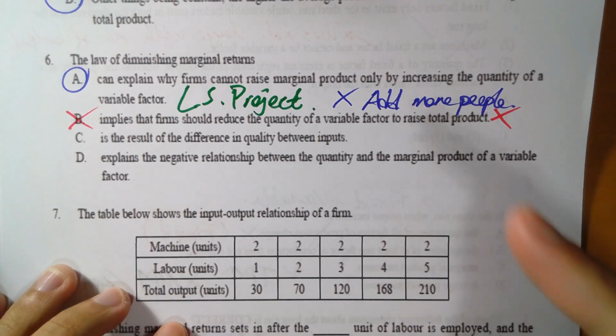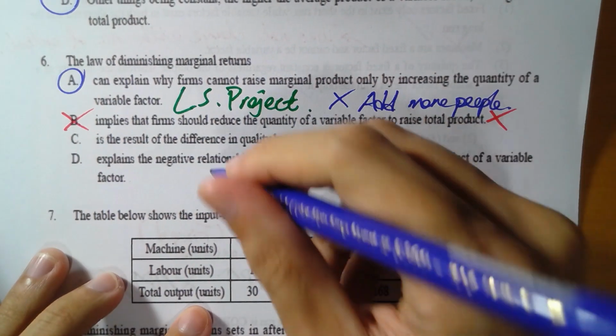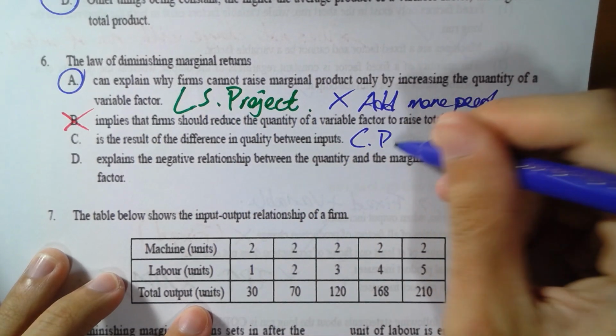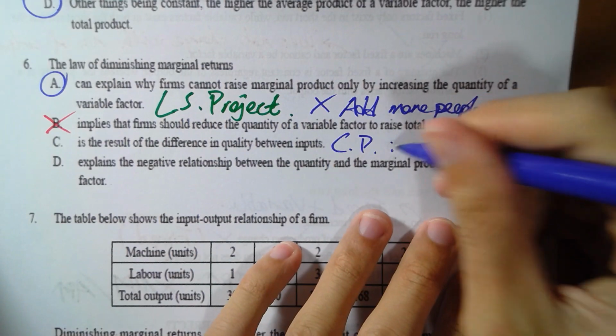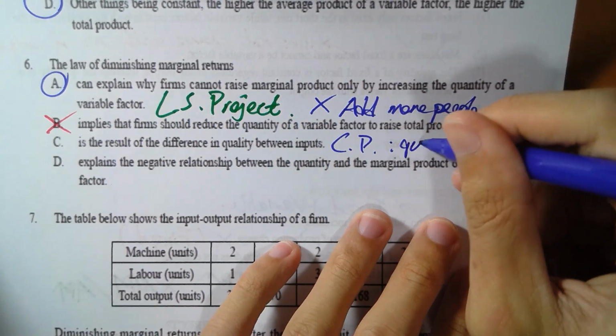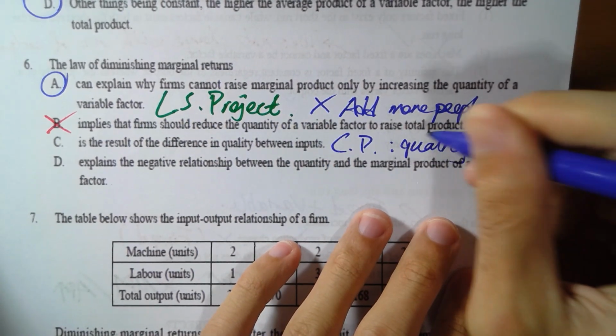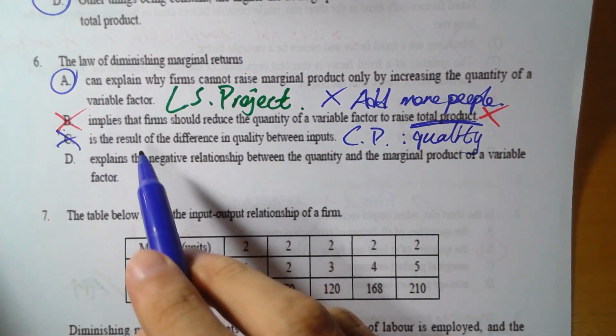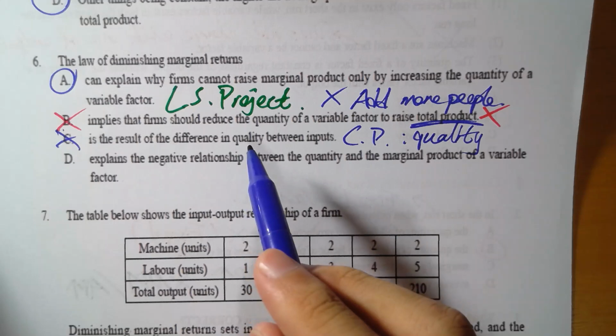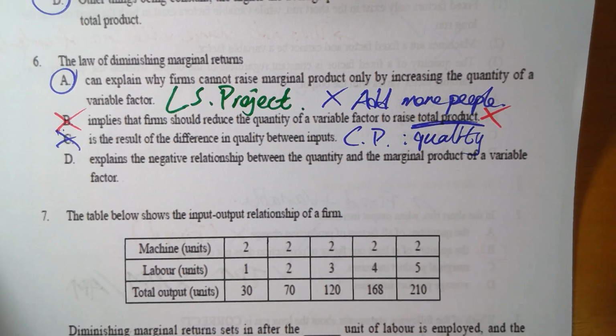Now, C is the result of differences in quality between inputs. Now, remember, when we talk about DMR, we talk about other things being constant, ceteris paribus. What does that mean? One of them is about quality, which must be the same. Okay, must be the same. So this one is actually against ceteris paribus, other things being constant.